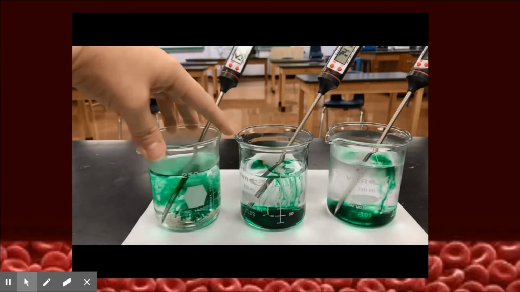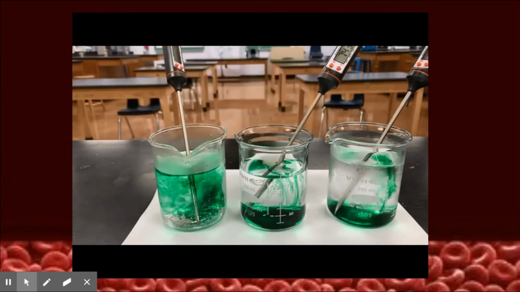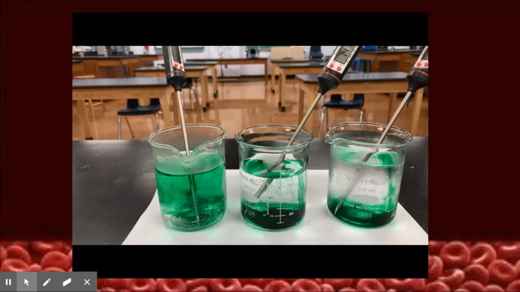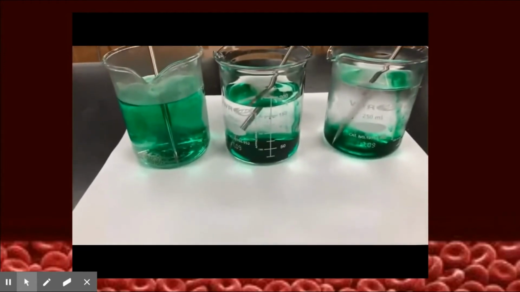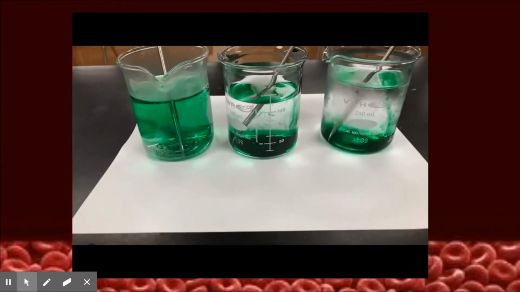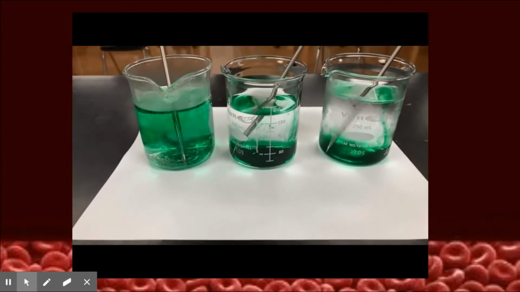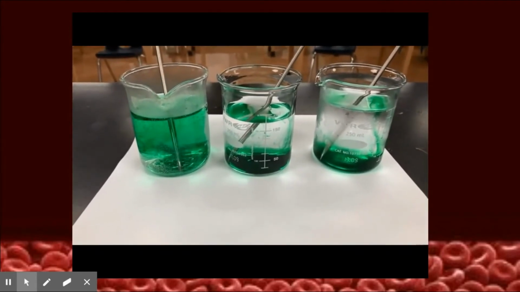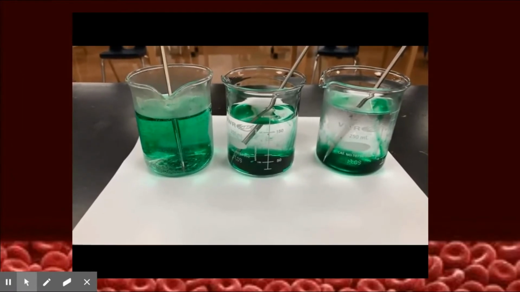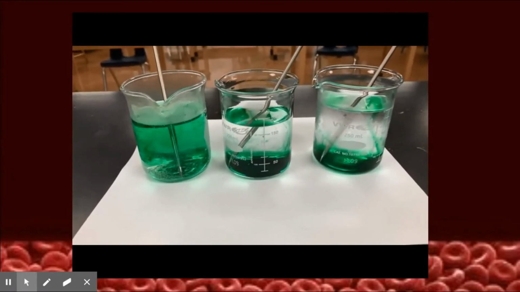And so we're looking at how fast is it going to basically fill up the water and spread out throughout the water. And we can see that the hot one, those particles are dispersed pretty evenly already throughout the water. Whereas the cooler we get, there's a lot less mixing of the green with the water. So what this should show us is the warmer something is, the faster the rate of diffusion is going to be.